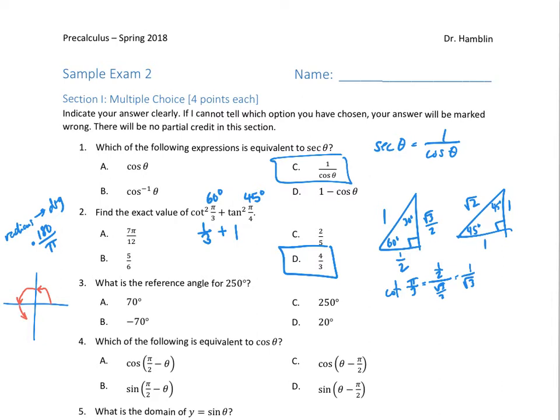So I only want to go to 250, which means I want to go 2 quarter rotations and then a little bit further. So this is 90, this is 90. And then 180 from 250 is 70. So the leftover here would be 70 degrees. And from what we know about reference angles, this reference angle here is 70 degrees. So the answer we're looking for is A. Remember, the reference angle is the angle formed between the terminal side and the x-axis, the acute angle.